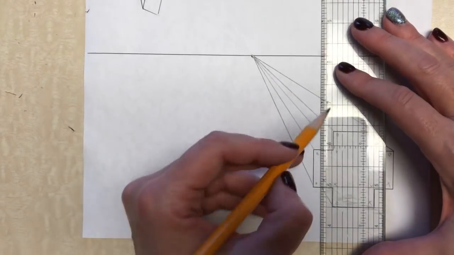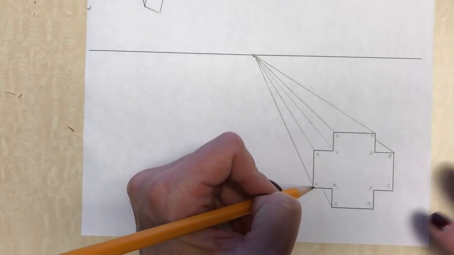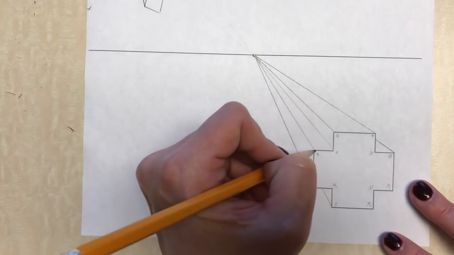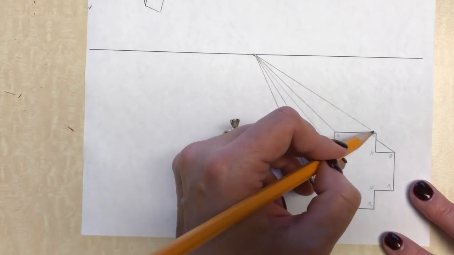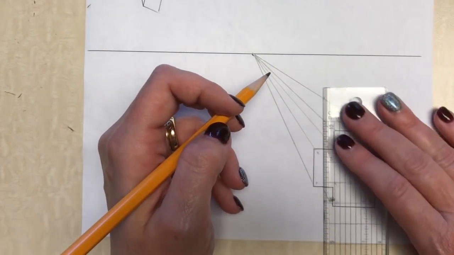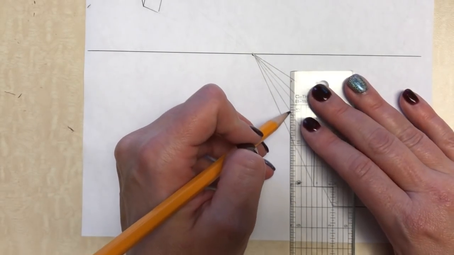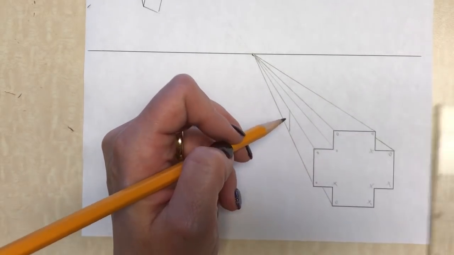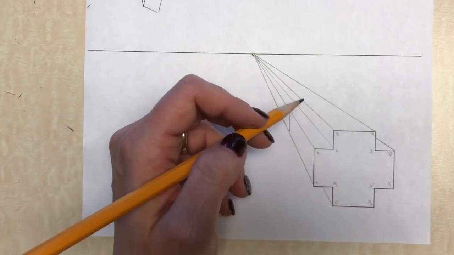So I'm going to start with this side right here, and when I draw the back, I'm going to follow the same pattern. So it's going to go up and over to the right, up and over to the right. So slide it over, and take this and slide over, staying between these two corners. So it was up, now it's going to go over to the right.